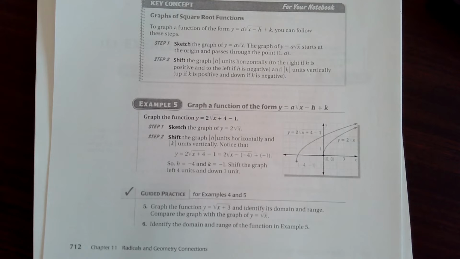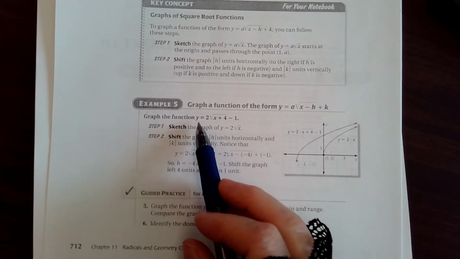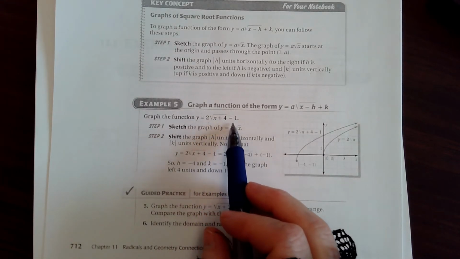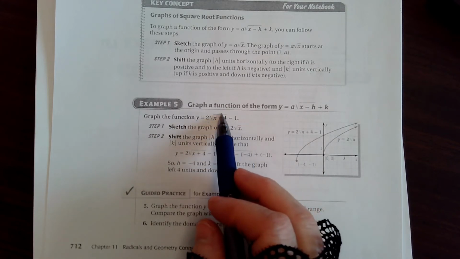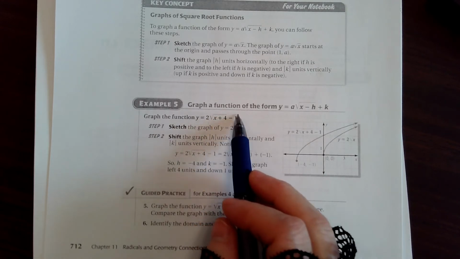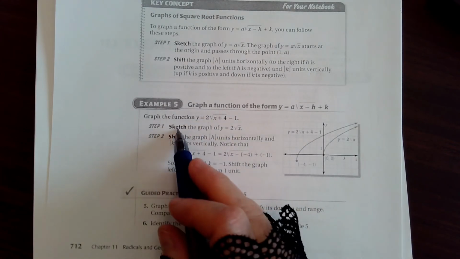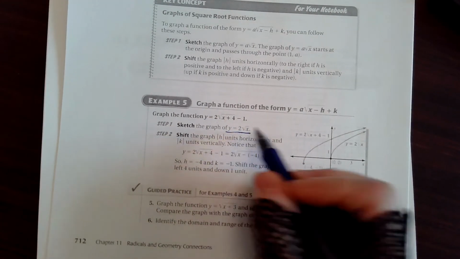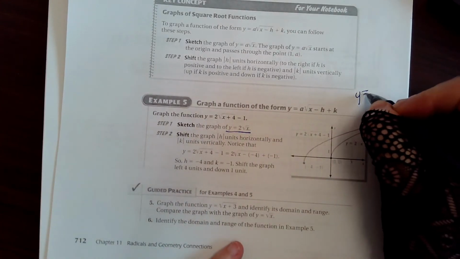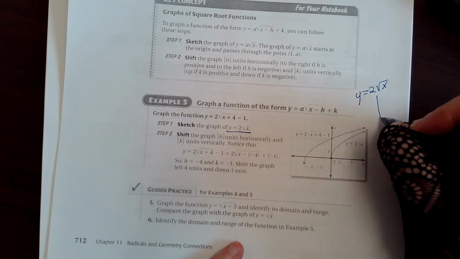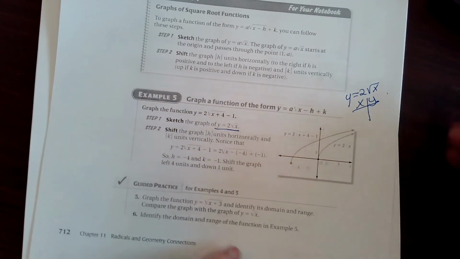Okay. So the graph of function y equals 2 square root of x plus 4 minus 1. So you can see there's going to be a shift here, there's a shift here, and there's a stretch here. Okay, so sketch the graph of y equals 2 square root of x. Okay, so let's look. So we've done that earlier.